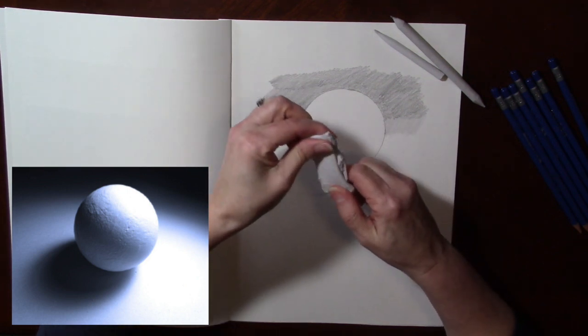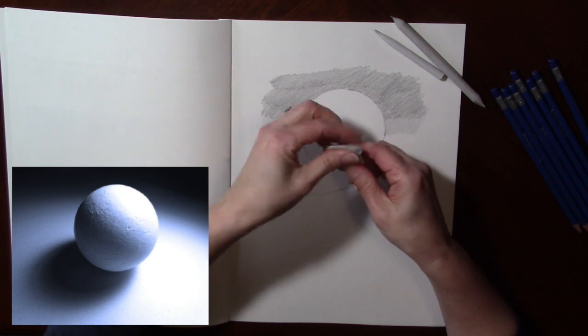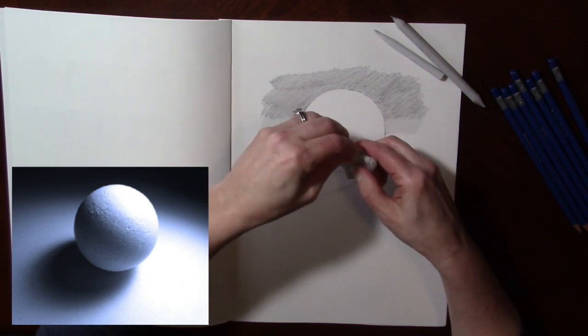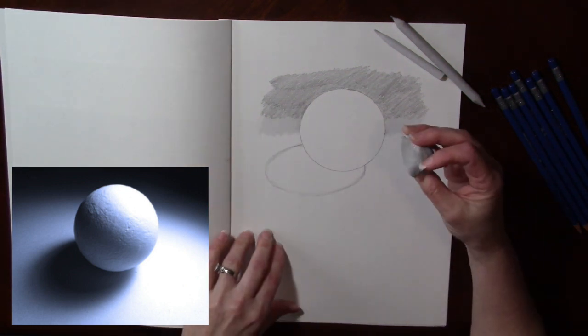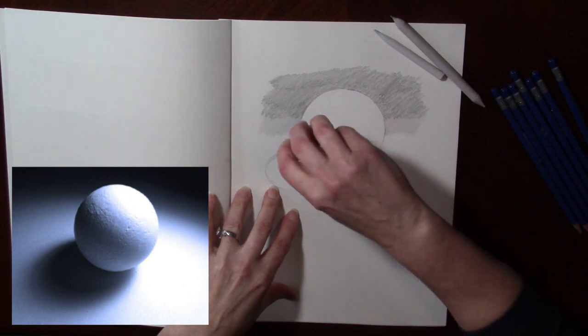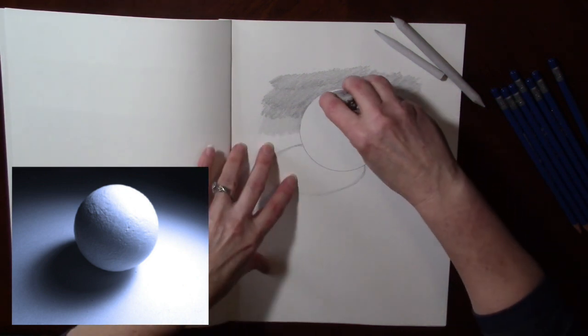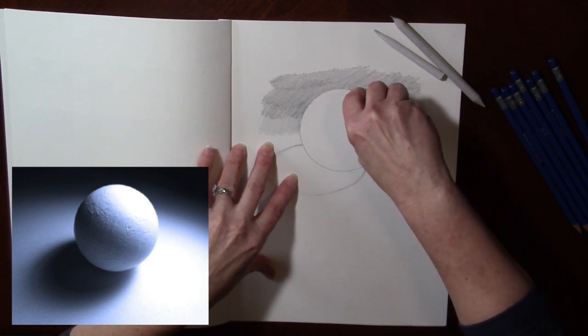And if I take a really nice clean edge, I'm going to make it into a wedge, like pinch it into a nice kind of a sharp pointed wedge shape. And that is what I'm going to use to clean up that edge. It's almost like drawing with this eraser as opposed to erasing. I don't scrub to erase with it. I'm really using it like a pencil, and I'm going to redraw that edge with the eraser.